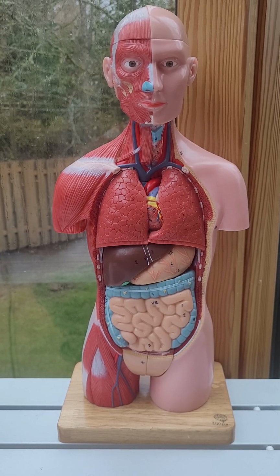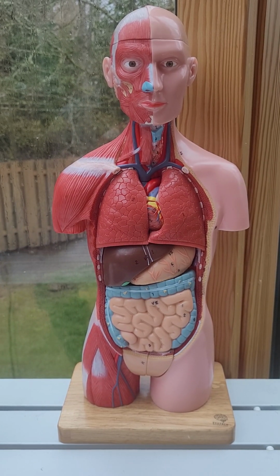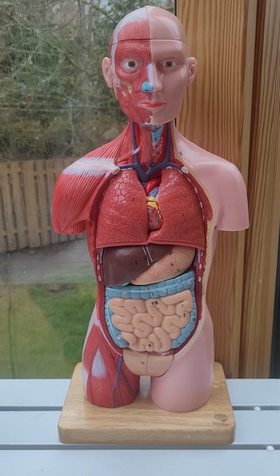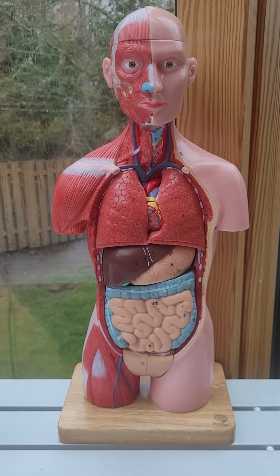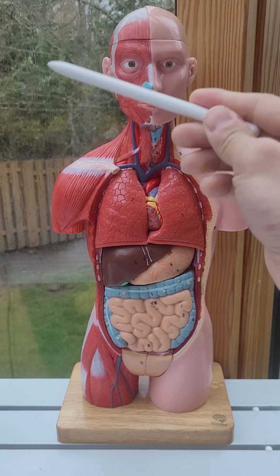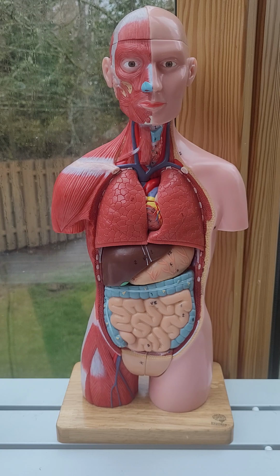Hello everyone, in this video I am going to go over body cavities, organs, and serous membrane. Firstly, this is an anterior view of the torso model.